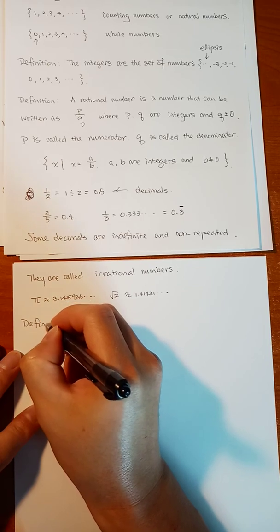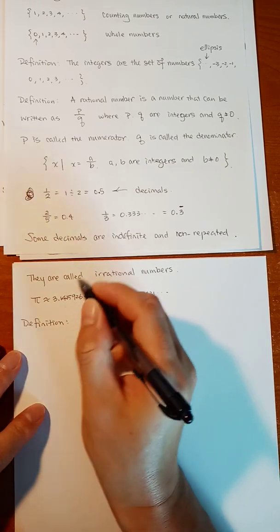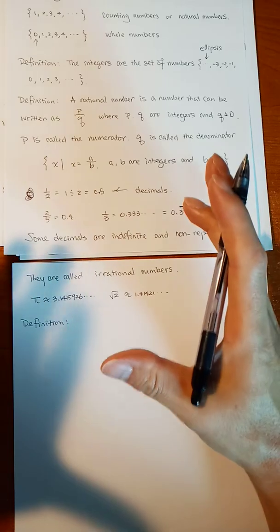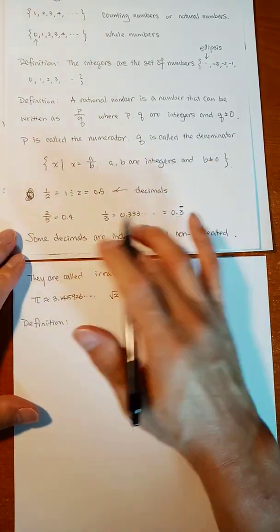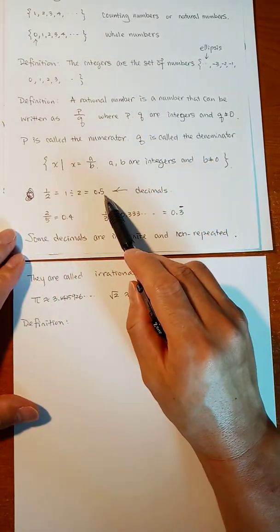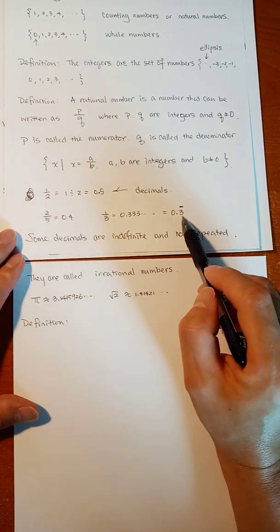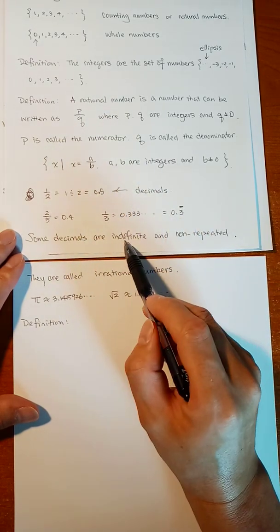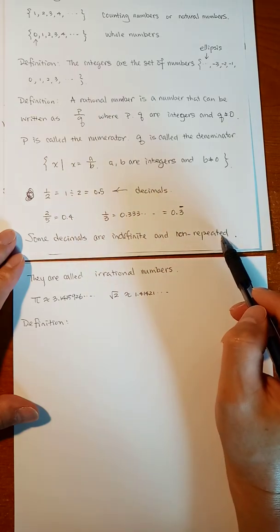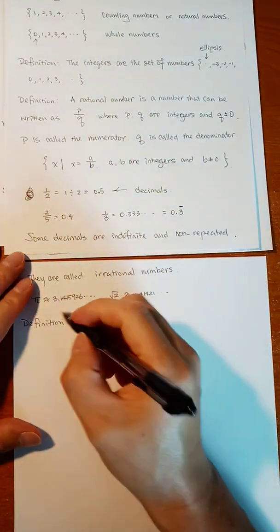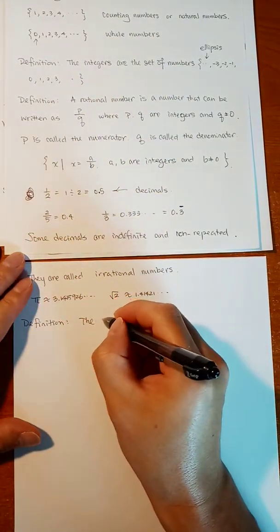If we put rational and irrational numbers together, like all decimal numbers together, sometimes they are finite, sometimes they are infinite but repeated, sometimes infinite but not repeated. Put all of them together, they are called the real numbers.